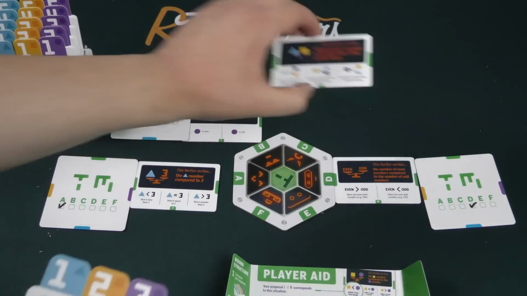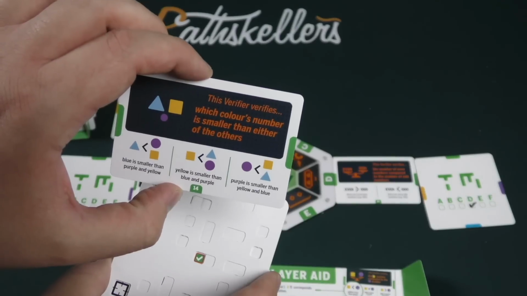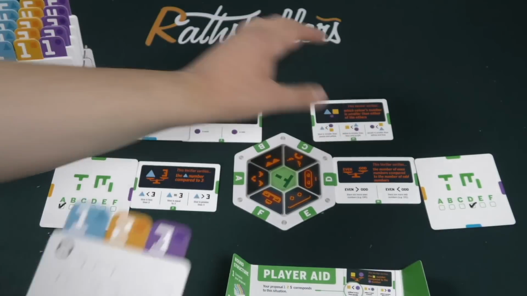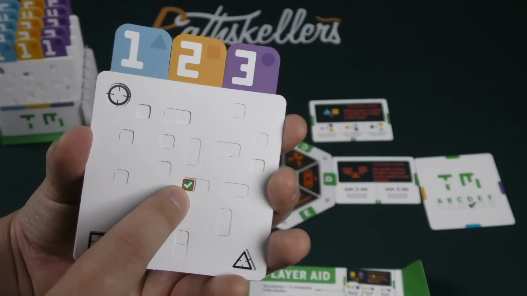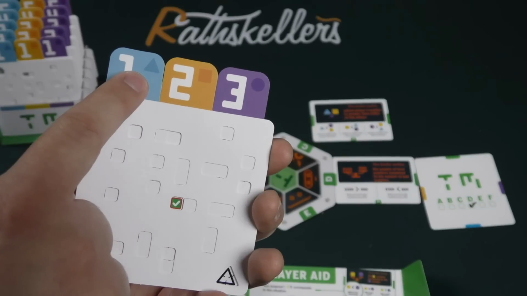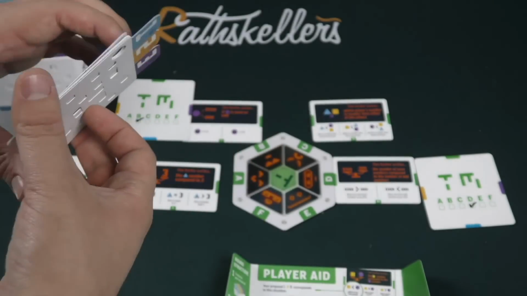This one here tests which color is the smallest, which is smaller than the other 2 numbers. So because of that, my blue number here is the smallest, and I got a check mark, which means this is correct. The blue is smaller than the yellow and the purple digits.